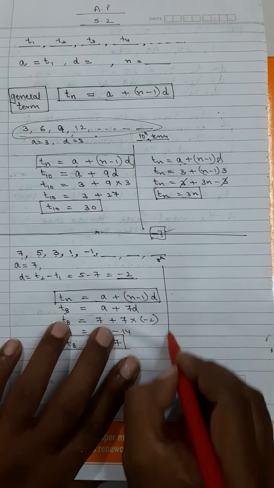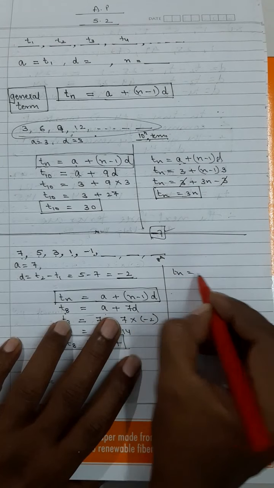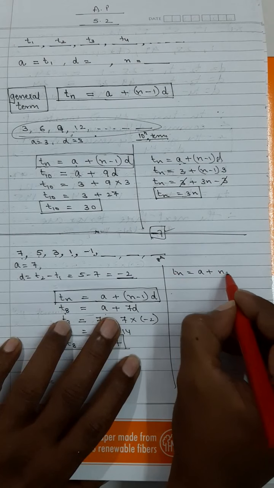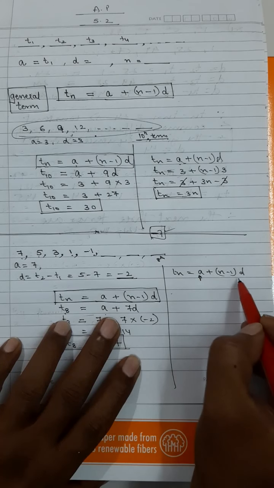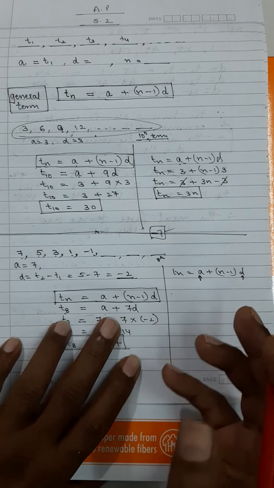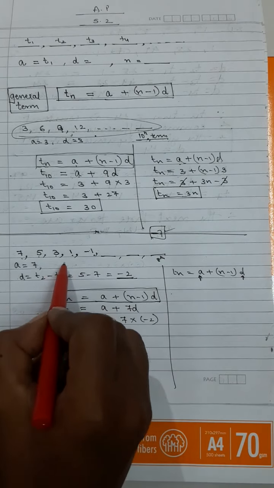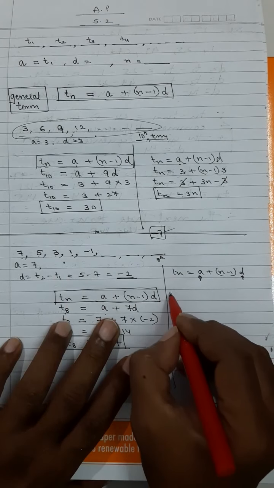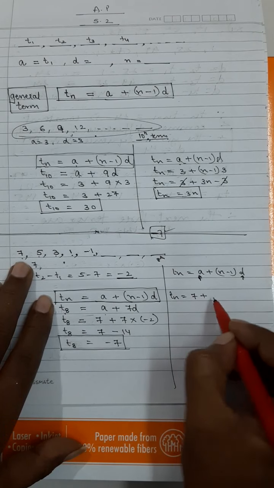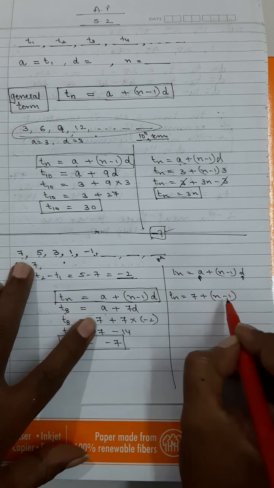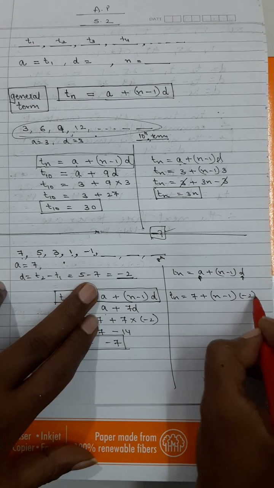Same will be applicable over here. If I use this formula, Tn is equal to A plus n minus 1 into D, and in this I substitute the values of A and D, I will get the formula for the general term of this arithmetic progression. That means Tn, what is A? 7 plus n minus 1 into D. D is minus 2.